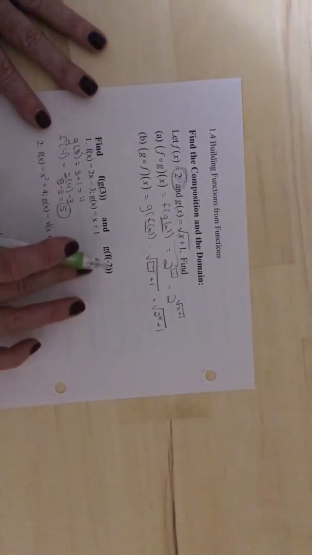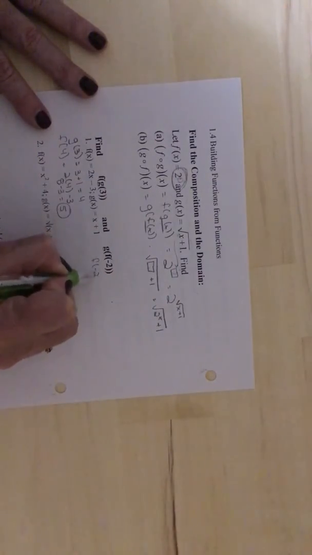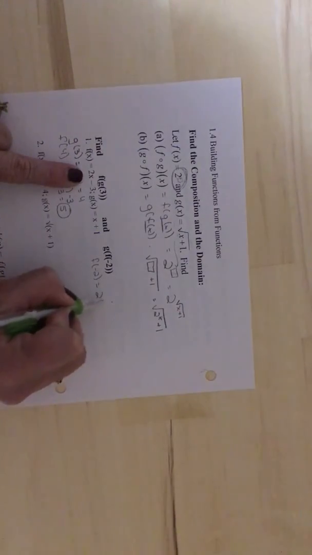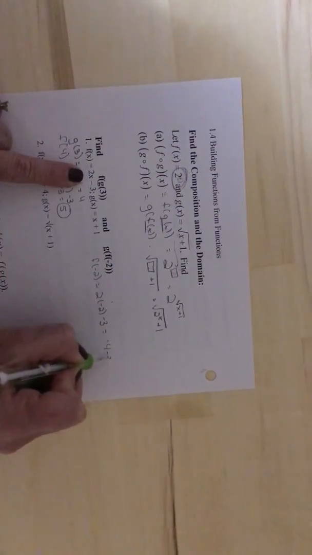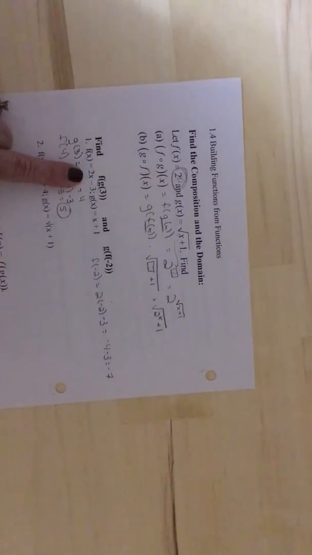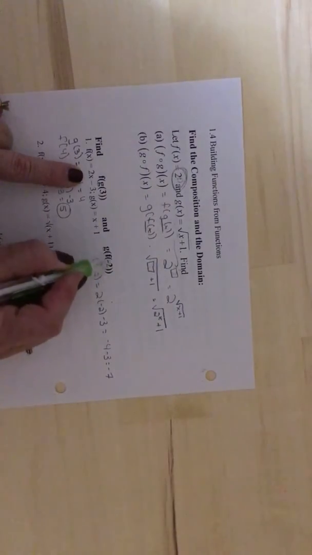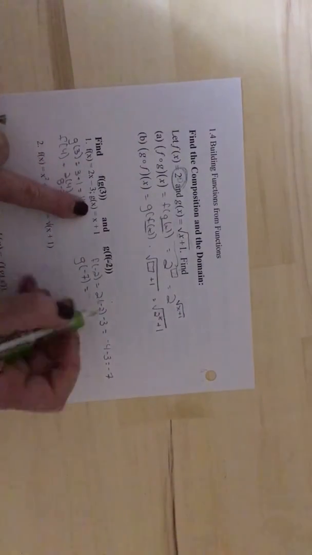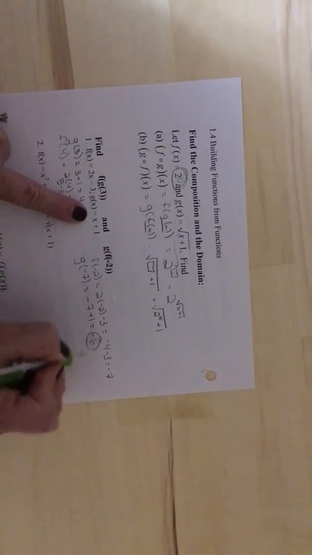Then I'm going to work on the second one. I'm going to start with f of negative 2. I look at my f function, and instead of x, I put in negative 2. So that becomes negative 4 minus 3, which is negative 7. Now I take my g and replace the f of negative 2, because I know that f of negative 2 equals negative 7, so it becomes g of negative 7. I go to my g function, I get negative 7 plus 1, and I get negative 6 as my final answer.